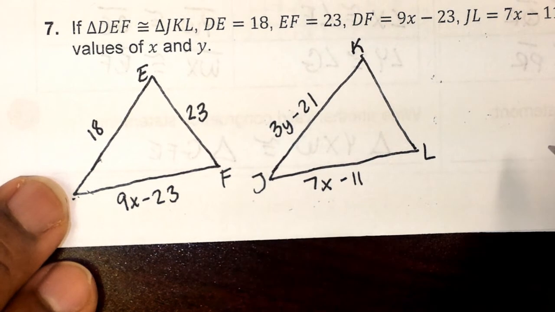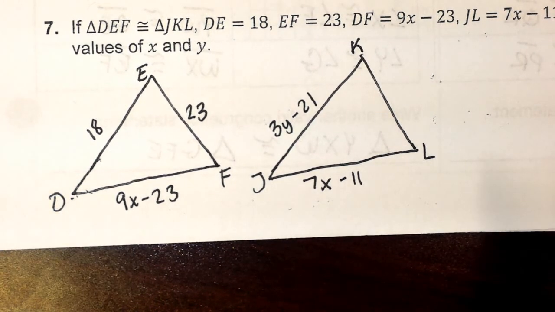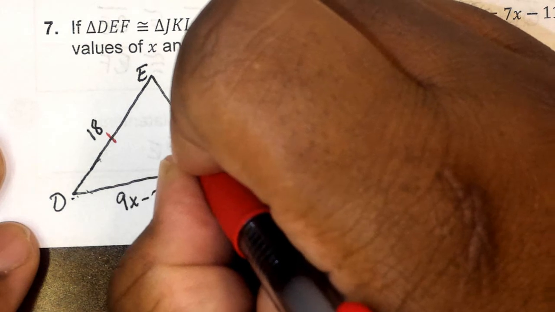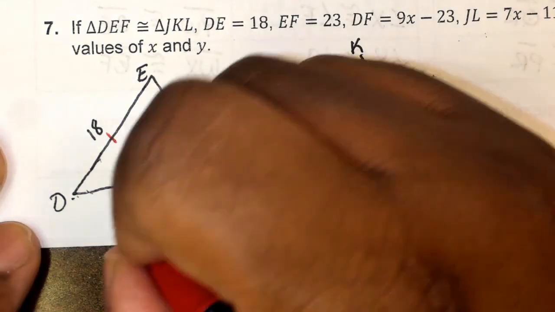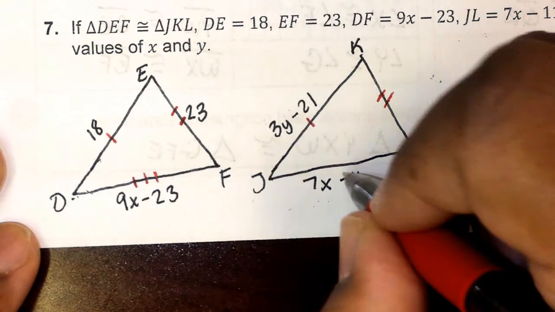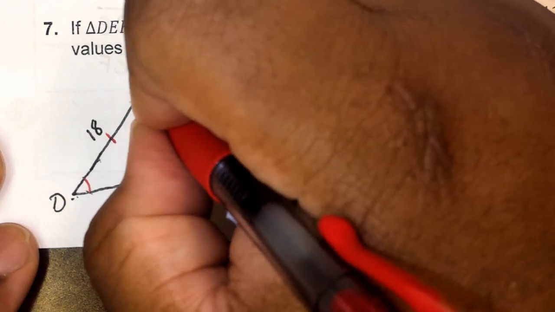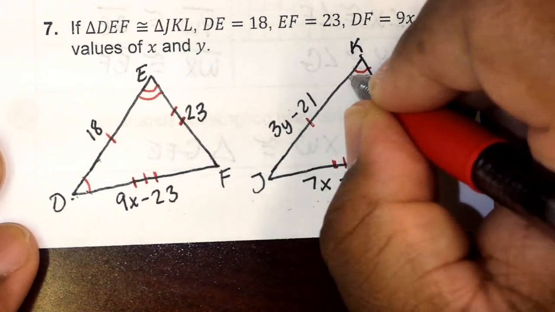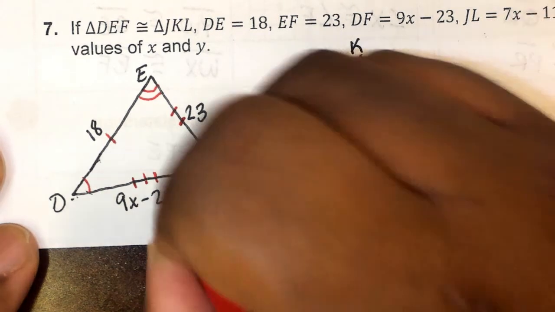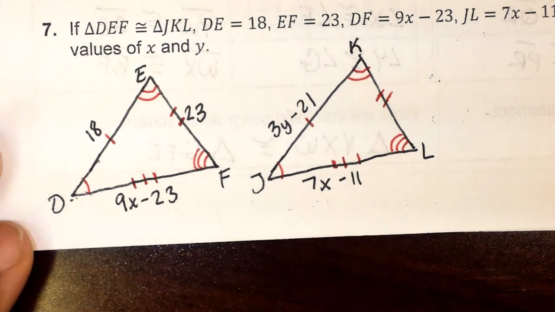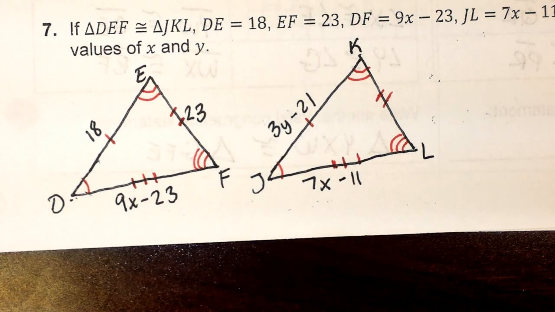Next thing I want to do, these are all side lengths, so all I'm really worried about is my sides. Mark your sides congruent. I know DE is congruent to JK. I know EF is congruent to KL. And I know DF is congruent to JL. If you had to mark your angles too, you could, but you don't need to, but I'll mark them for you anyway. As a reminder, since these are side lengths, nobody should be thinking about 180 on this, right? These are not degrees. 180 is out of the equation totally.